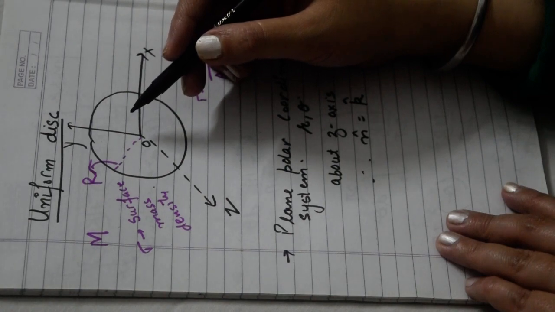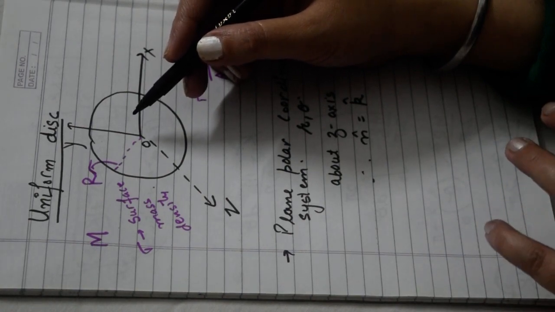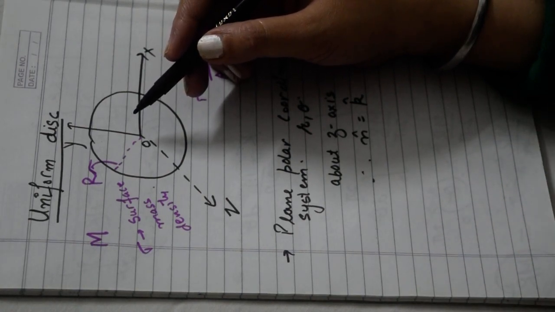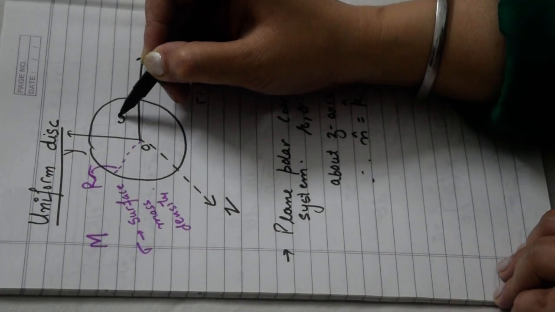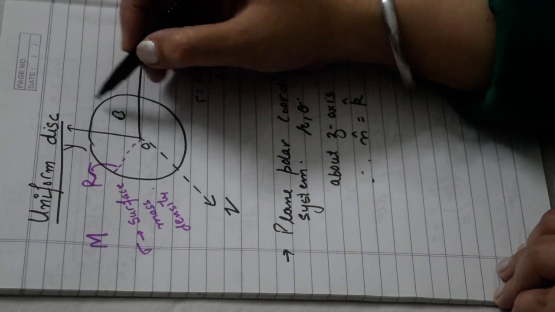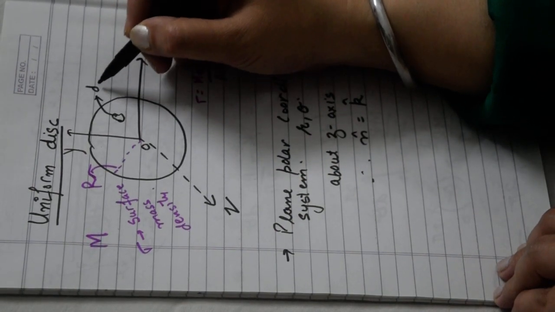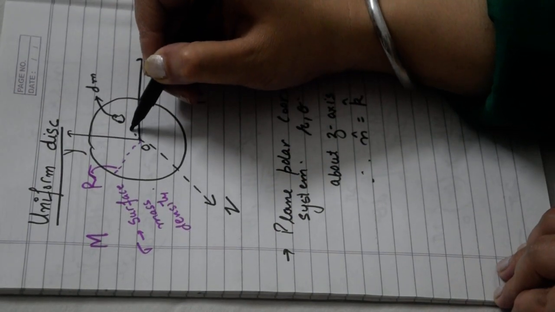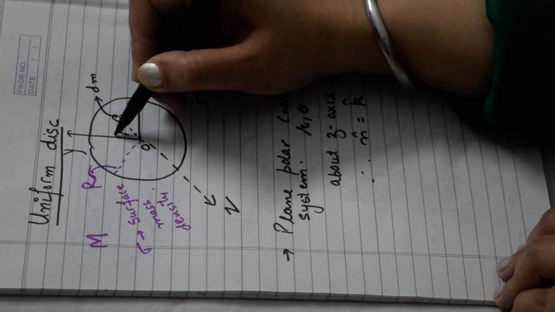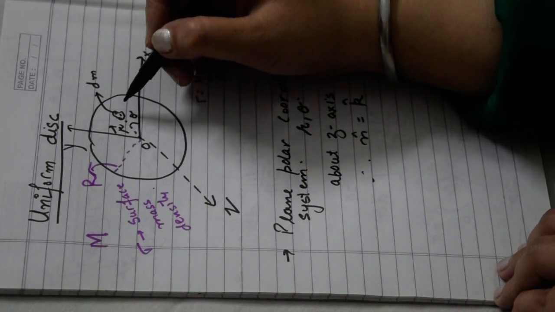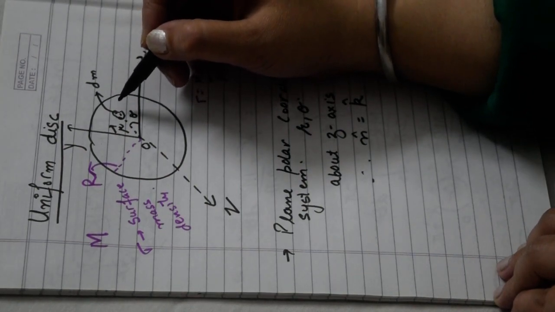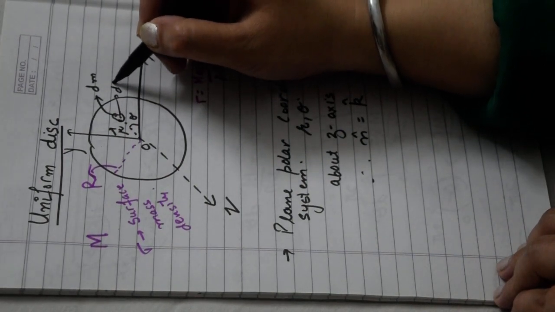Also, following our second step, we have to identify a small mass element. So I identify a small mass element somewhere here. This is dm, which is at distance r from the center and making an angle theta with the x-axis, and this is having surface area ds.